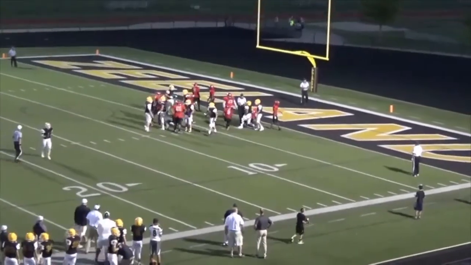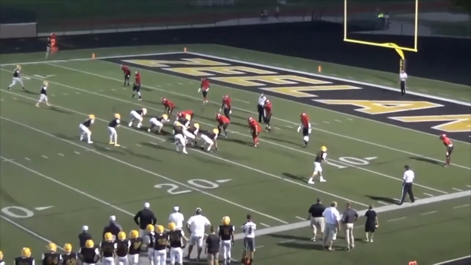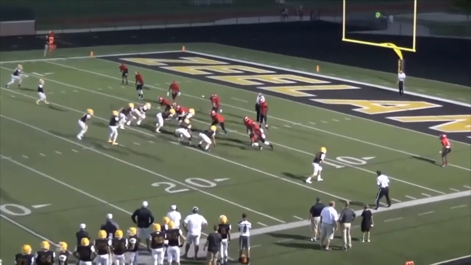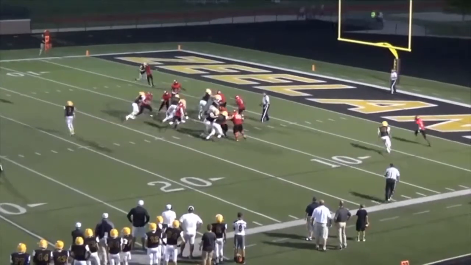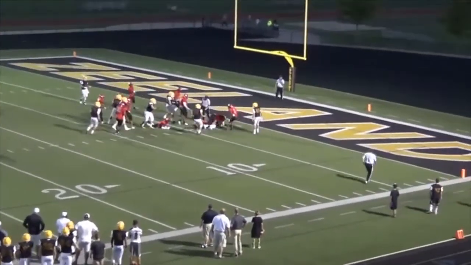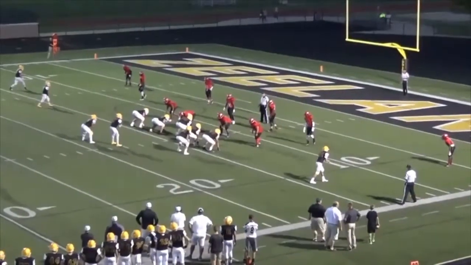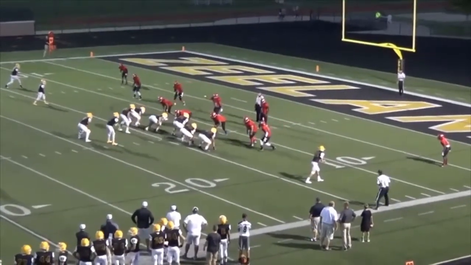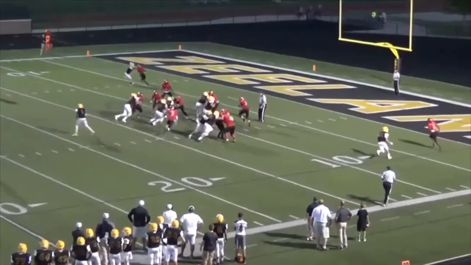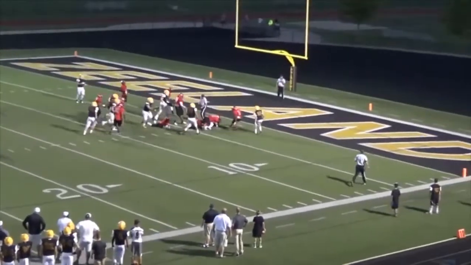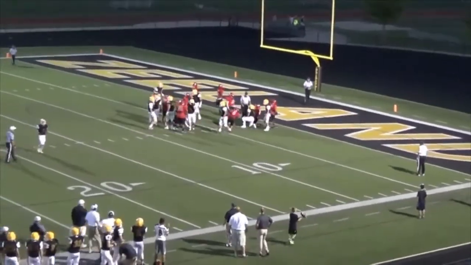One of the things we did a year ago, 2 years ago, was we went to same side power. For many years, we ran cross action power, and we felt like that took the eyes of the quarterback off the bubble. So we moved our back, and we're doing a lot more same side power now, but we still got to get our quarterback to read that.